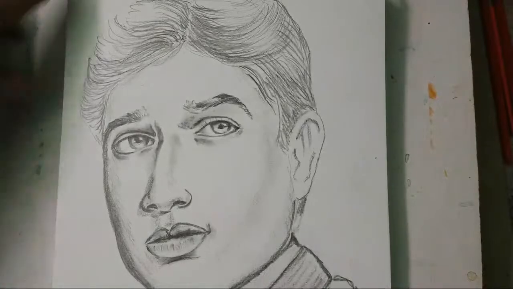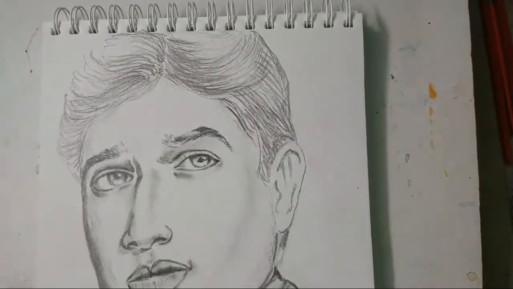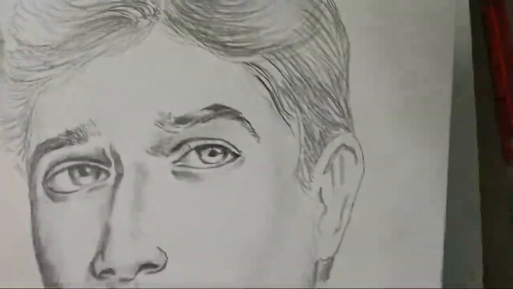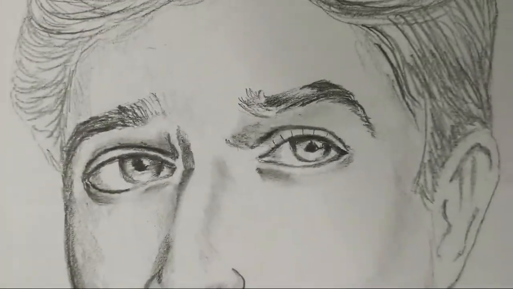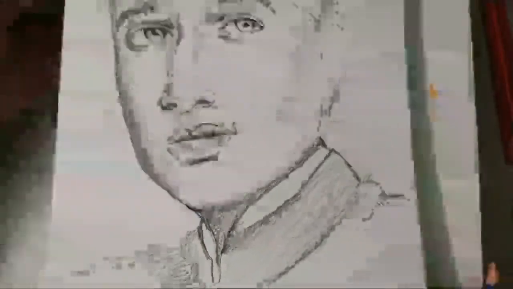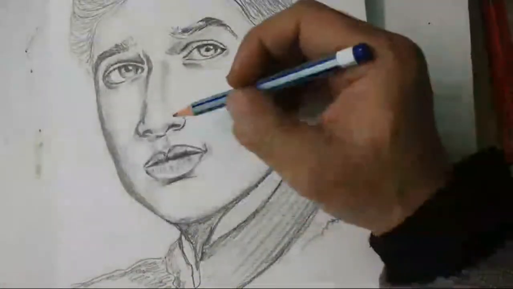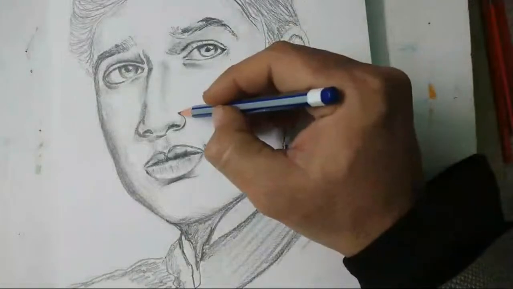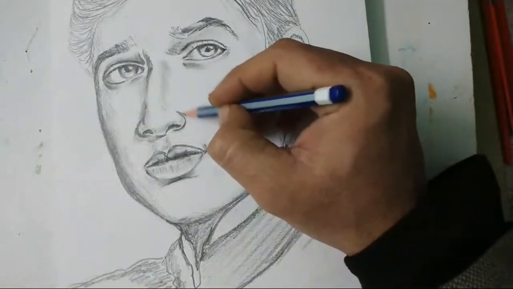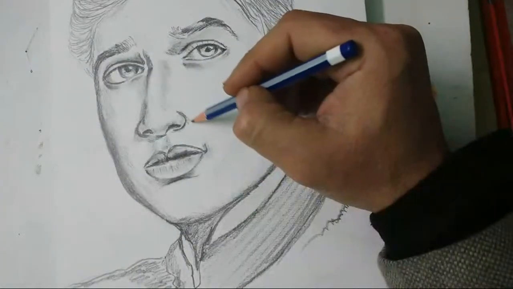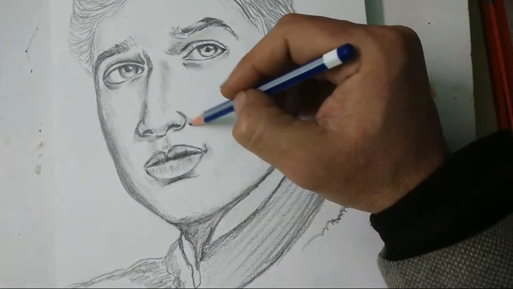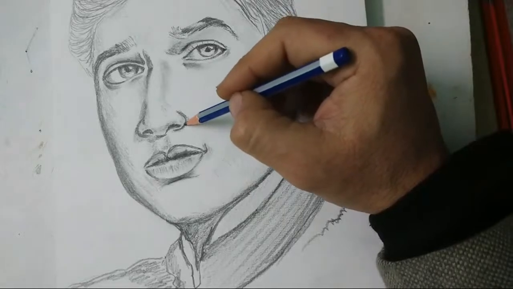Now the drawing is almost done. I will show you a close-up. The eyes are important in every drawing. A gentle shade on the cheek on this side.